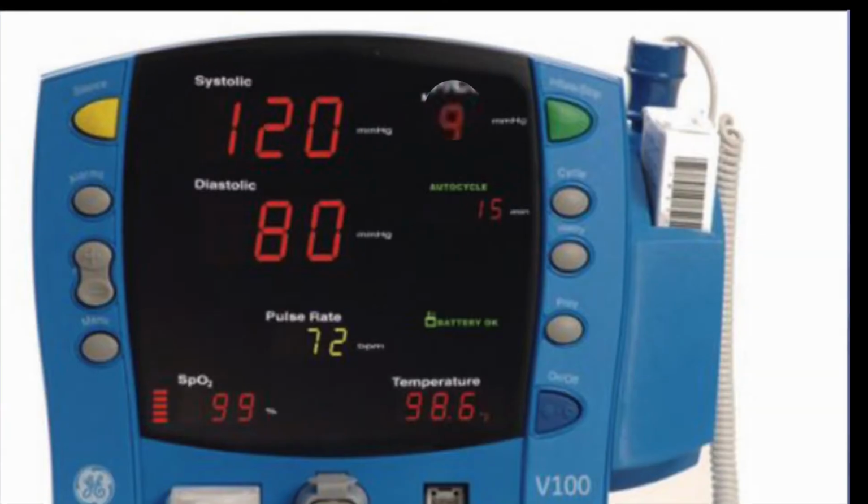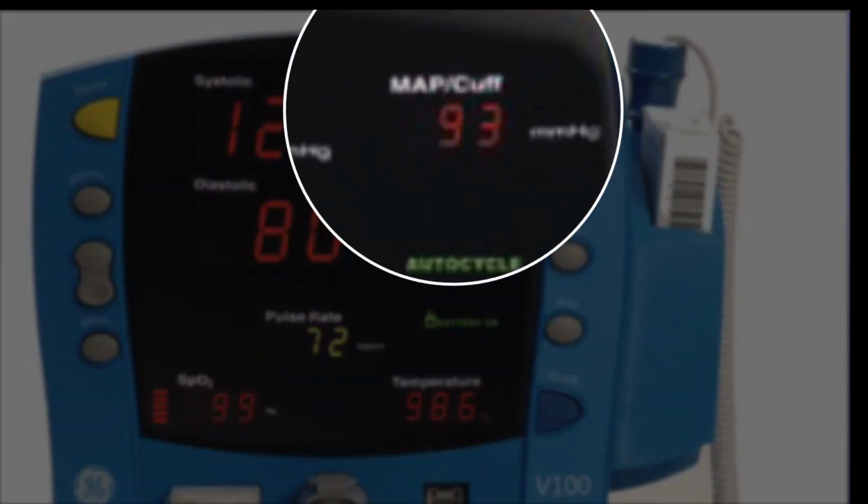You will see the MAP displayed on an automatic blood pressure machine. It usually shows the blood pressure, the MAP, the pulse, sometimes the temperature, and sometimes the oxygen saturation level, the SpO2. And that mean arterial pressure is an important measurement that accounts for the flow and the resistance and pressure within your arteries.